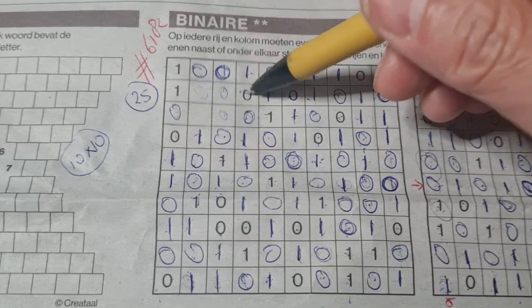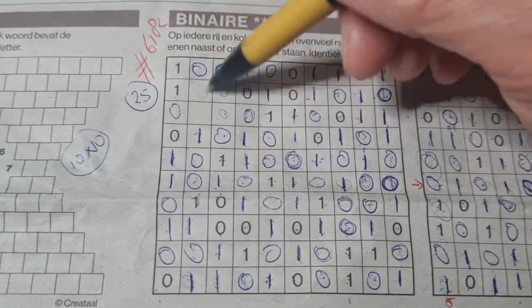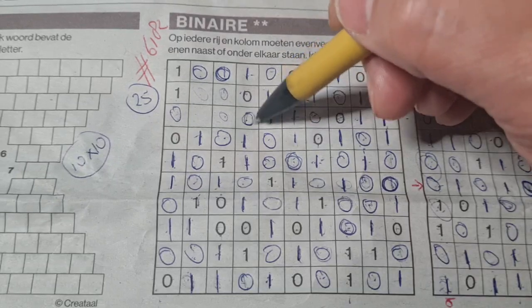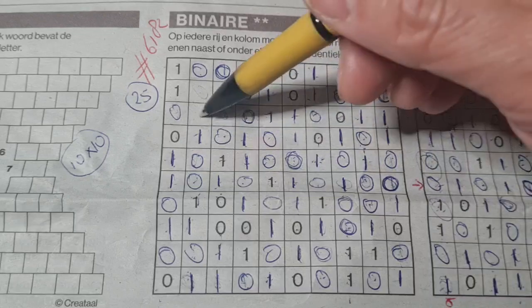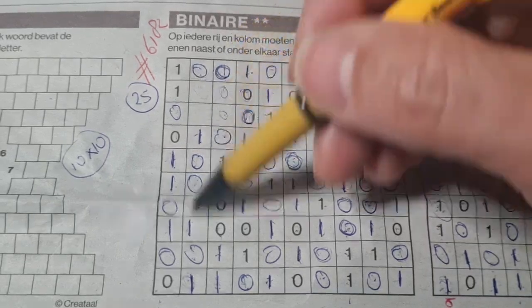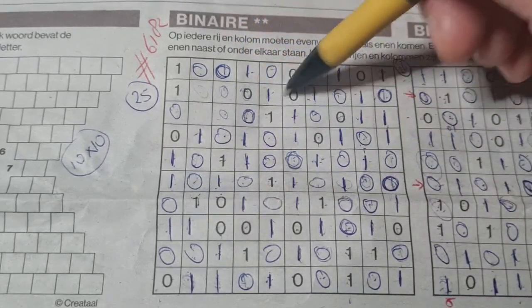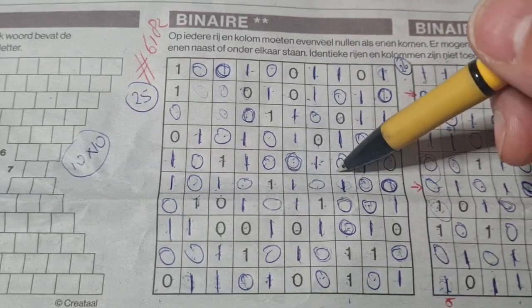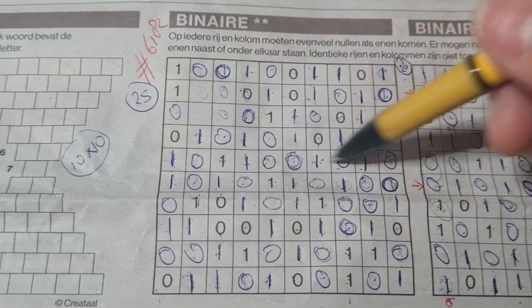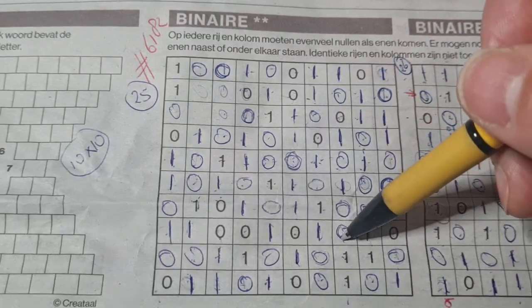Yeah, I need to compare now. Question is the columns or the rows. Right, we have a 10 here. Do we have a 10 here? We have a 10. Oh, this is different. We have a 10 here. Here we have a 10.